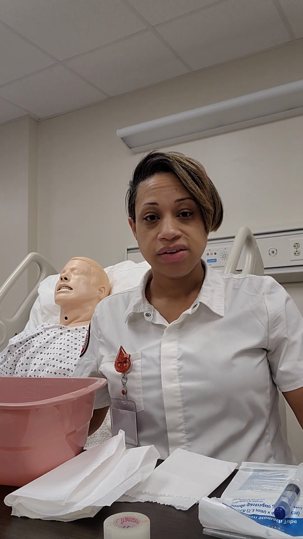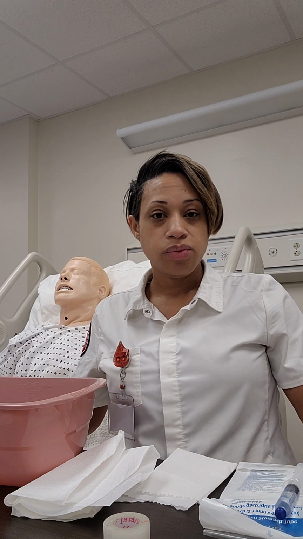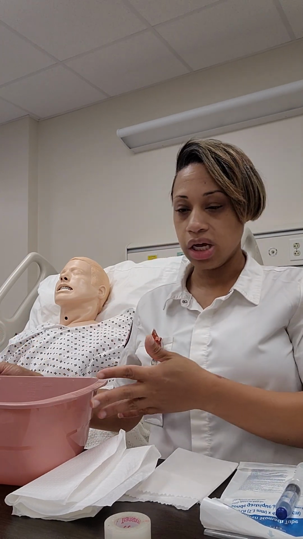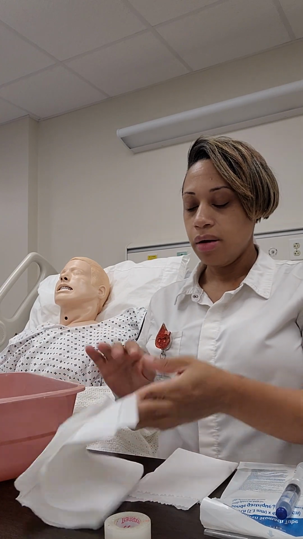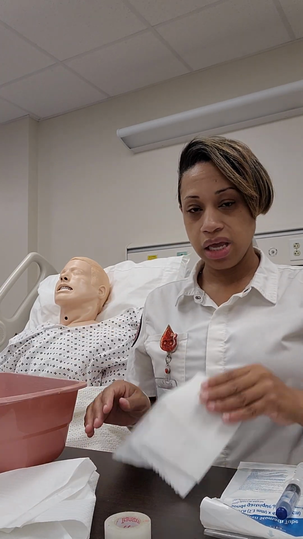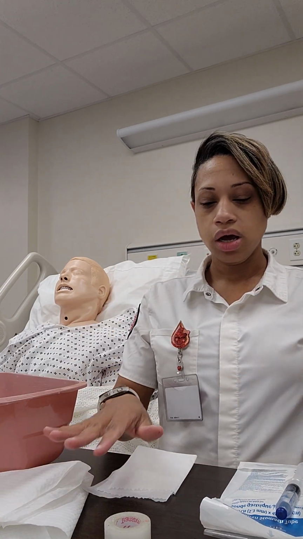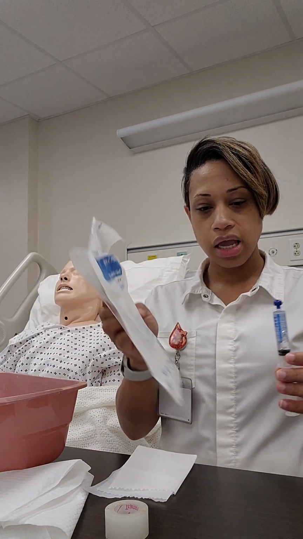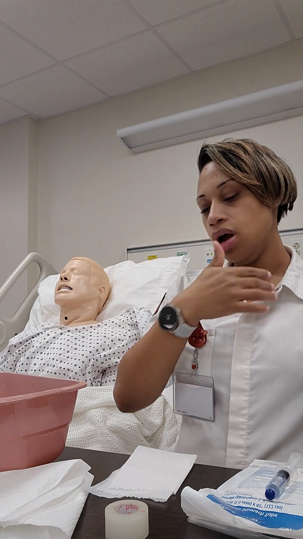Once I have identified everything for the right patient with the medical chart, I will gather my equipment, which is going to be my basin, my drape, my tissue, tape, lubricant, and the actual NG tube.